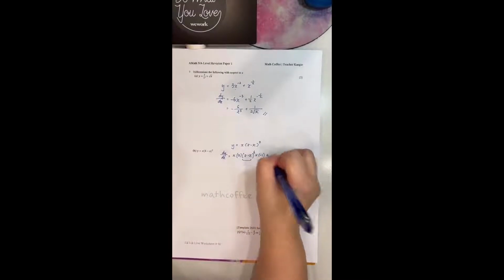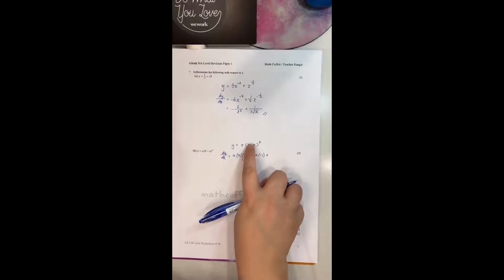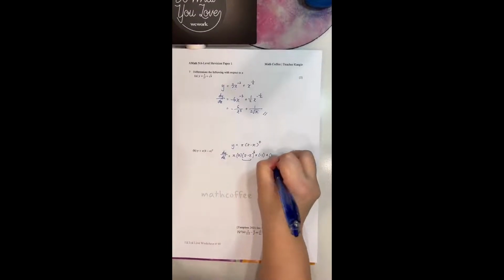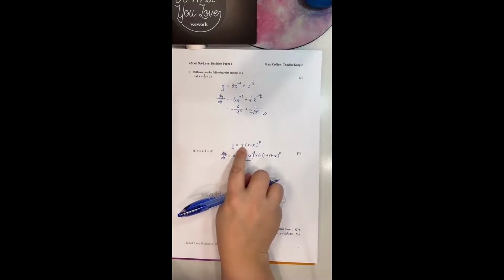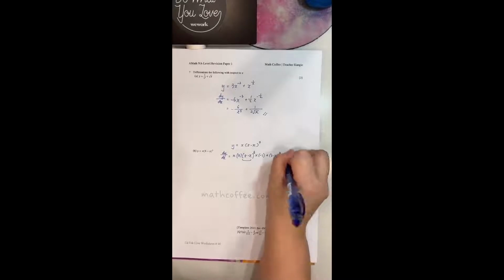So I need to add plus. Now you have to keep the right hand side, so it's (5 minus x) to the power of 7. Differentiate the left hand side. Differentiate x, you get 1.